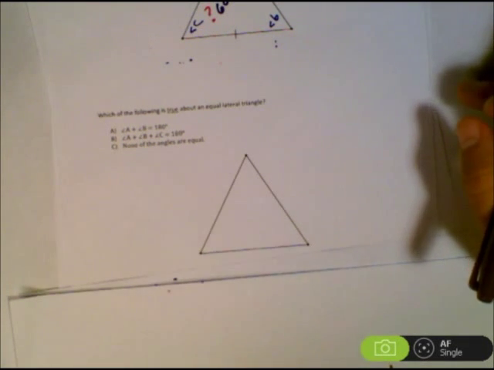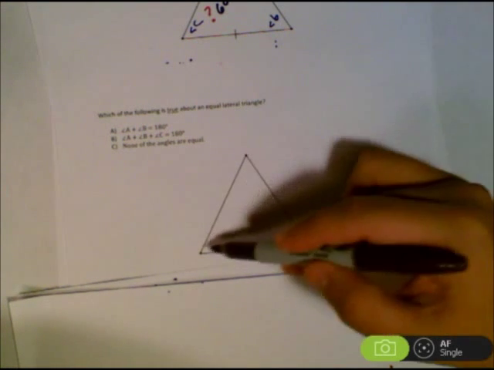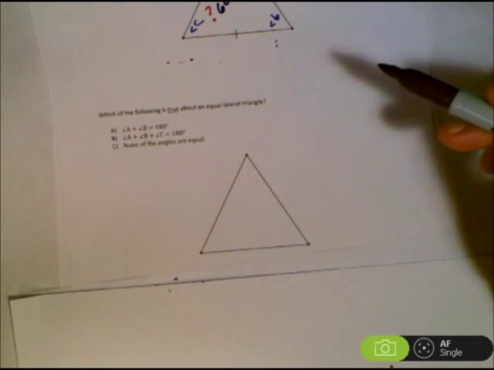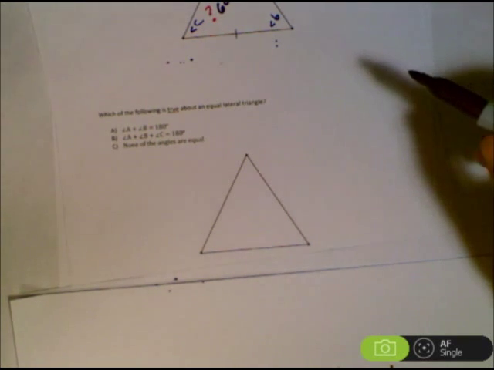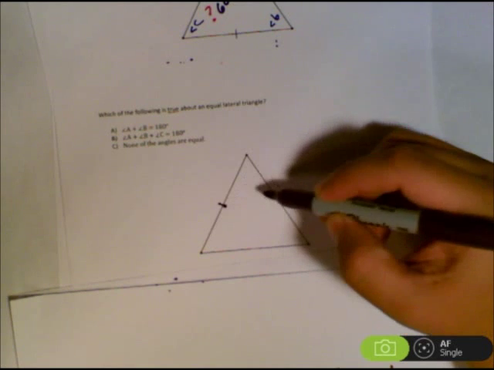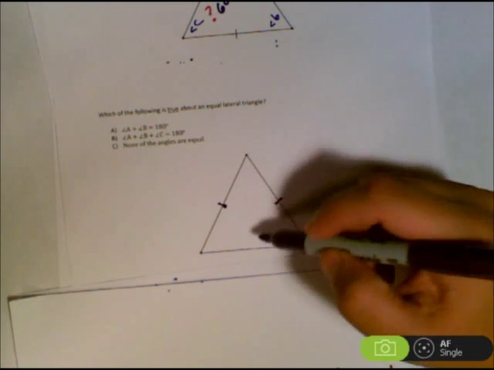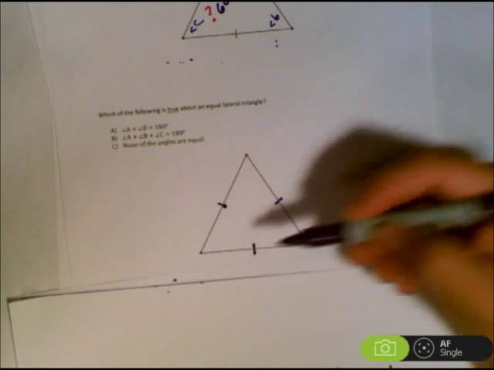First of all, let's mark what we know about an equilateral triangle on this triangle. We know that all the sides of an equilateral triangle are congruent, which means this line is congruent to this line, and these two lines are congruent to this line.